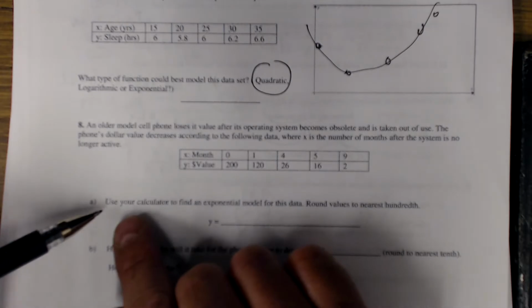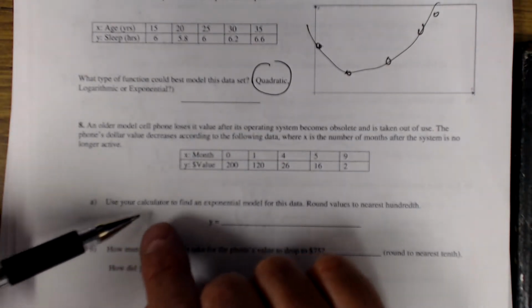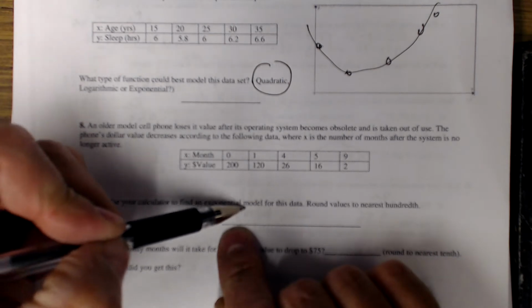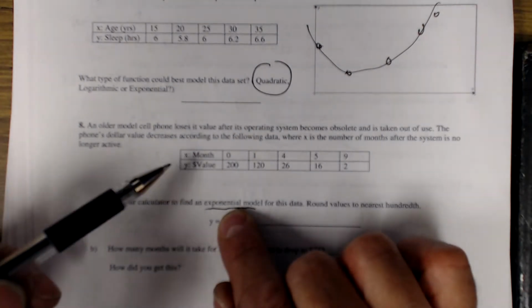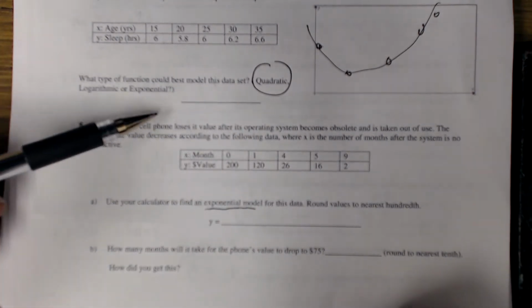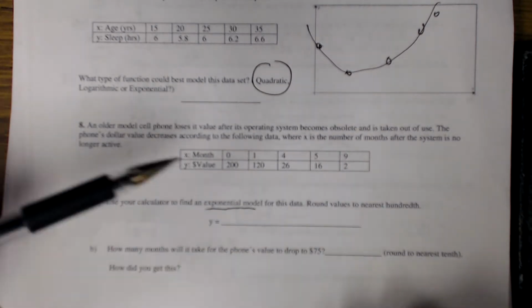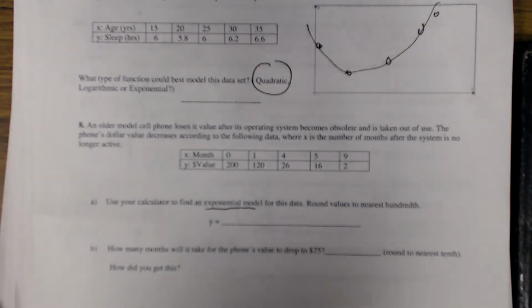But this doesn't actually ask you to do a scatter plot. It just asks you to use your calculator to find an exponential model. So it's telling you what model to do. Now, notice that it's going to probably be an exponential decreasing model, right? Because the phone starts off high value and then drops. It's just like a car. Its value drops the fastest at the beginning and then it starts to slow down.